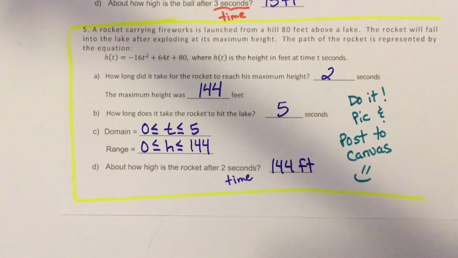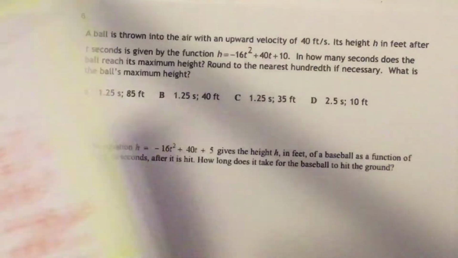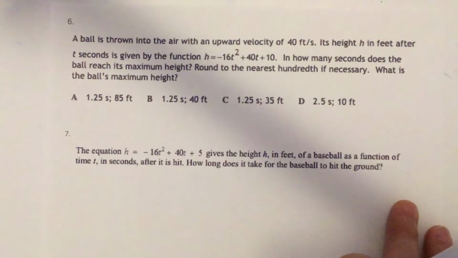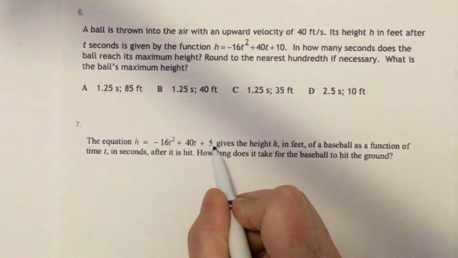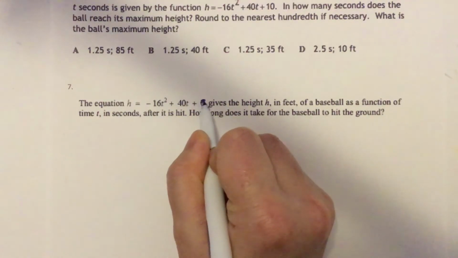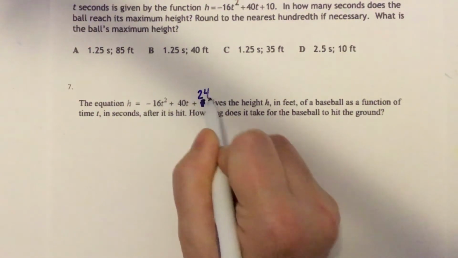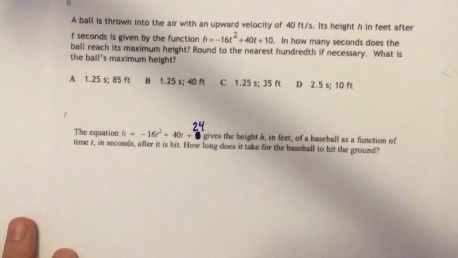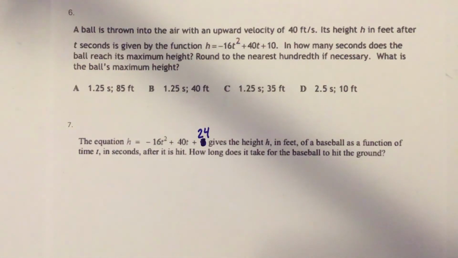Hopefully it went well. All right, what I'm asking you to do for me today, 2 questions. Number 6 and number 7. Oh, and this has a different number now. I think it's a 24. Ooh, shoot. I have it correct on a different document. The one that's in your computer, I believe, says plus 24. So I hope I fixed that. I don't know if I fixed it. Practice. Yes, it is a 24.